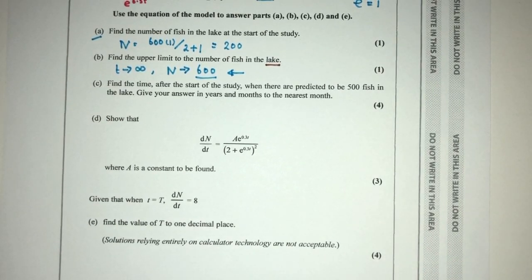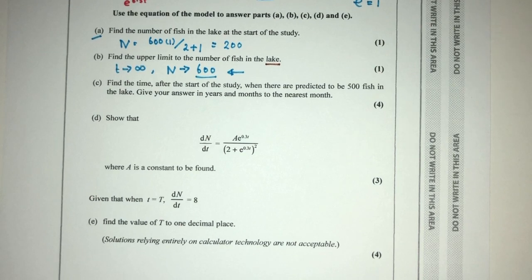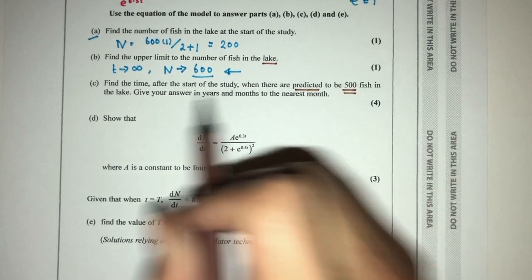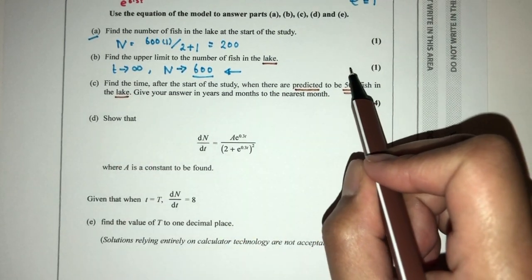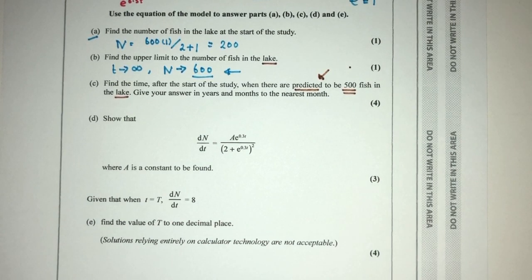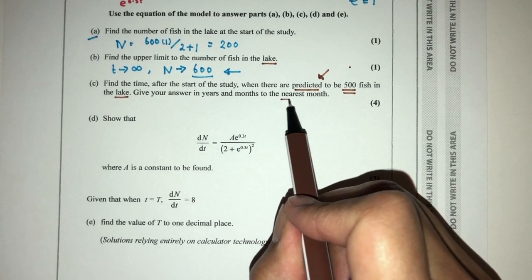Now let's move on to part C of the question. Here we have to find the time after the study when there are predicted to be 500 fish in the lake. Now t is the number of years, and we have to give the answer in years and months, to the nearest month.